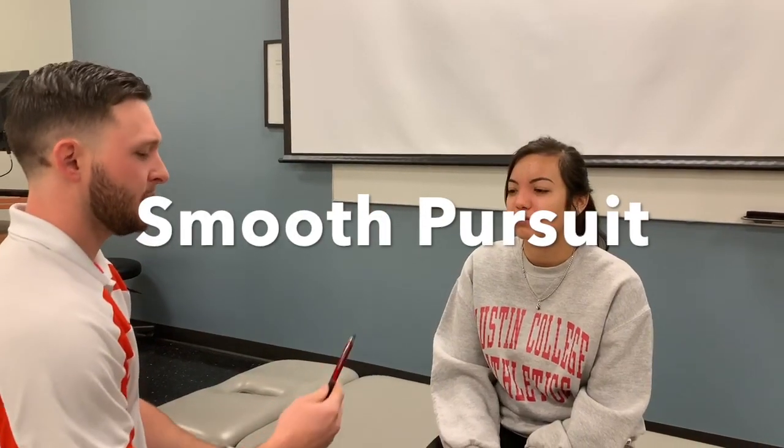So the first test that the student physical therapist is performing is the spontaneous nystagmus, and really what he's looking for is any abnormal eye movements while looking straight ahead. This could be a sign of an acute peripheral vestibular problem, but it is most often seen with a central deficit.